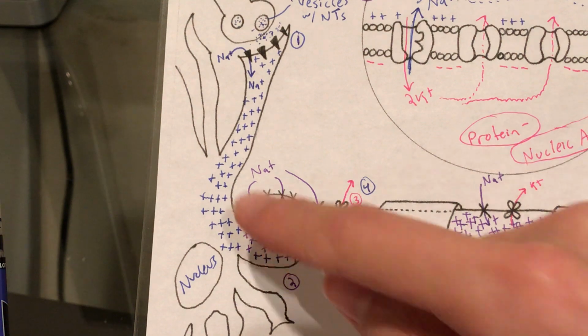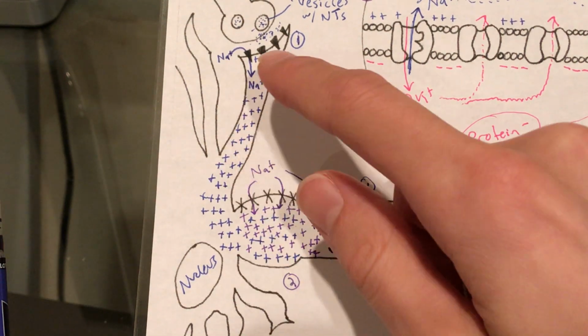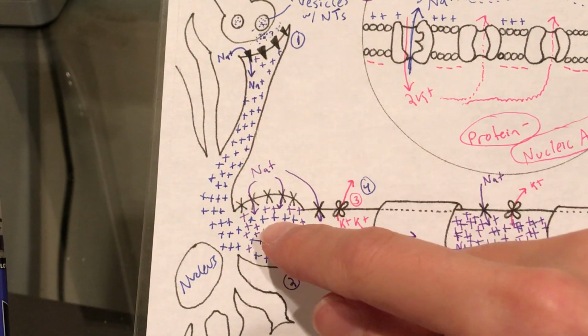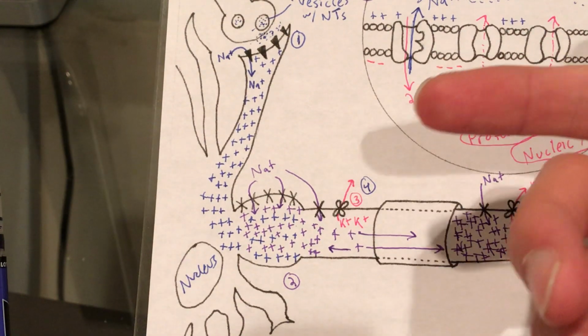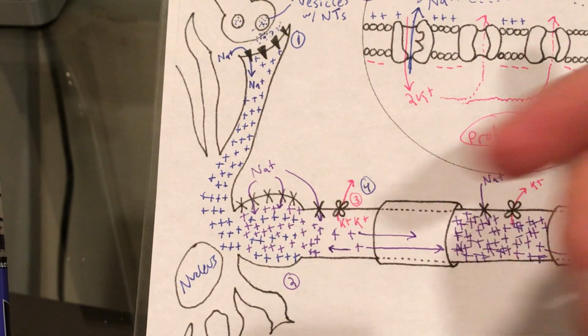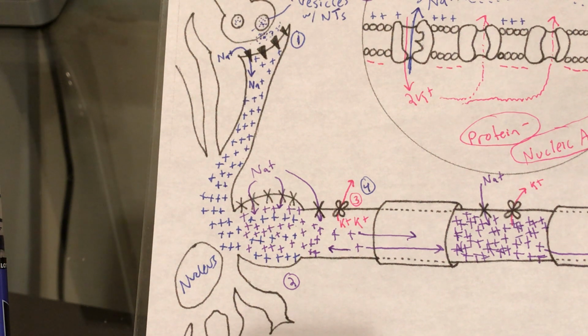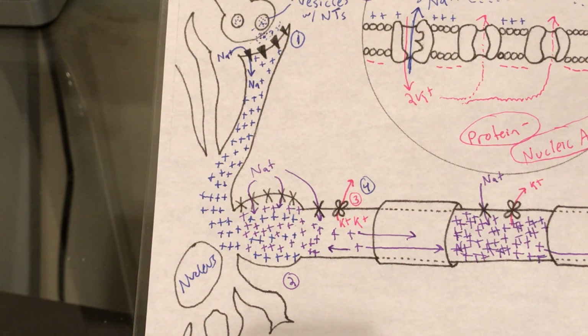If not enough blue sodium ions from the outside in the first step came in, then it's not positive enough to activate the voltage-gated sodium channels, then we don't actually get an action potential. Everything would just stop at that point and the cell would reset. So what we call that is a graded potential. So different from an action potential, that's called a graded potential.